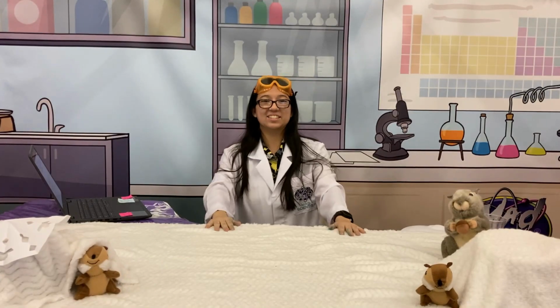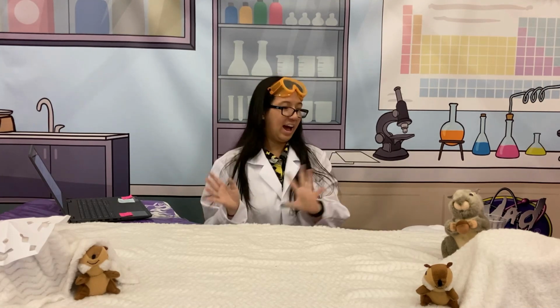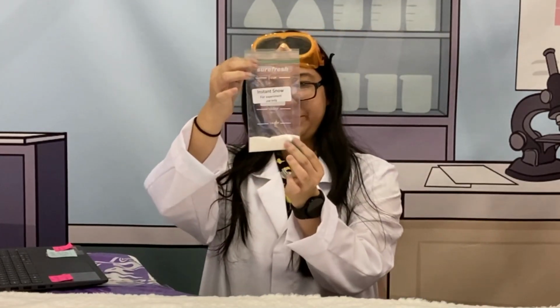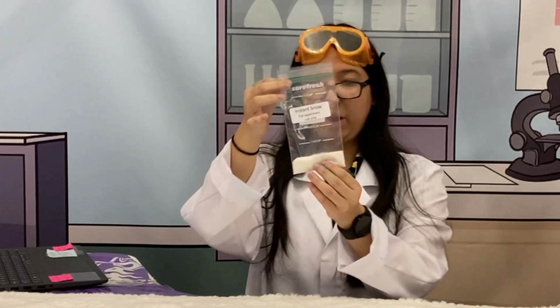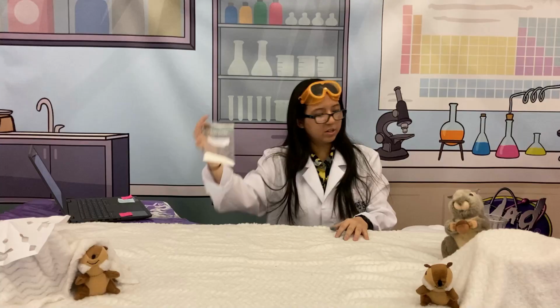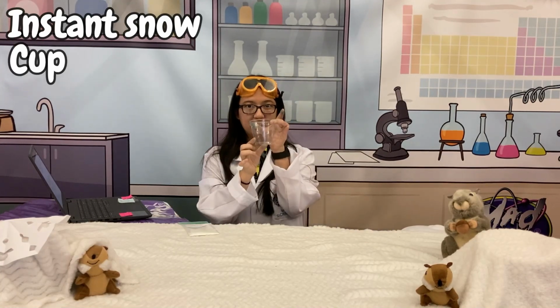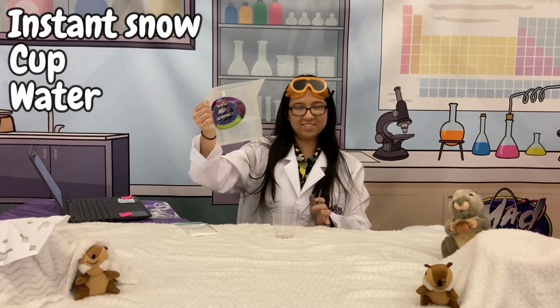All right, mad scientists, well, that was really fun making our very own paper snowflake, but it doesn't really look like the real thing. So how about we make snow using Insta-Snow? I actually have some right here. Check it out. Wow. I mean, it looks a little bit like snow. I mean, it's kind of powdery and white, but I think we can make it look a little more like snow. So here's what we're gonna need. We're gonna need our instant snow, a cup, and some water.